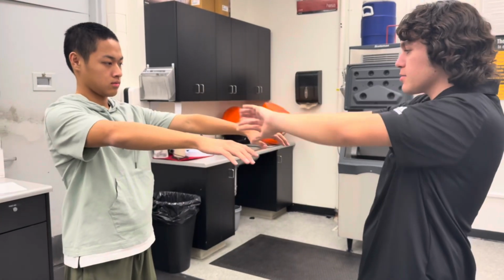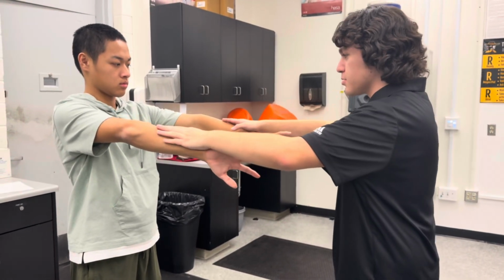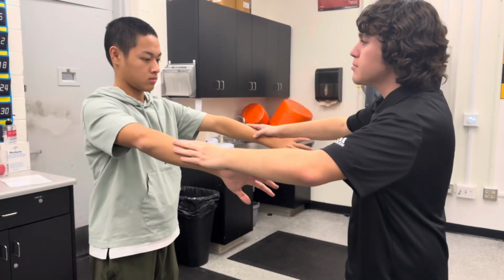The first special test I will perform is called the empty can test. It is similar to a flexion test, but Conrad has his palms facing outwards and I apply resistance downwards.